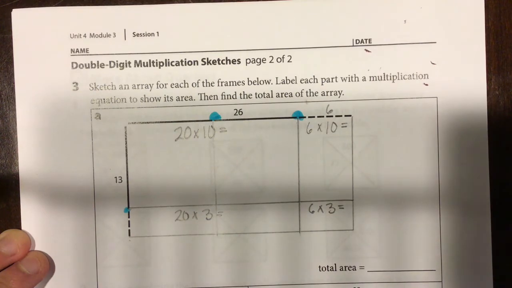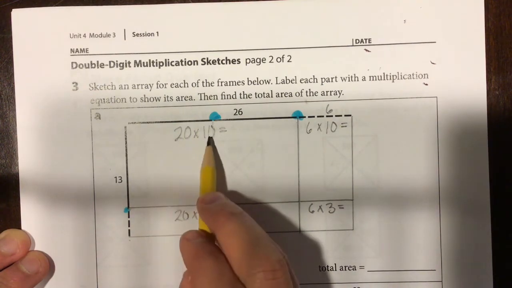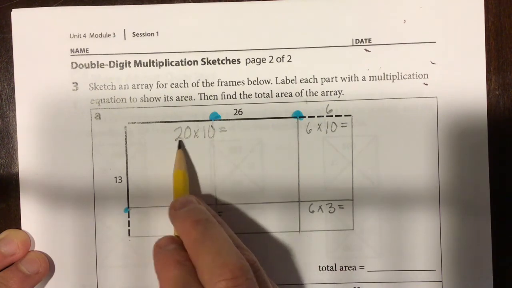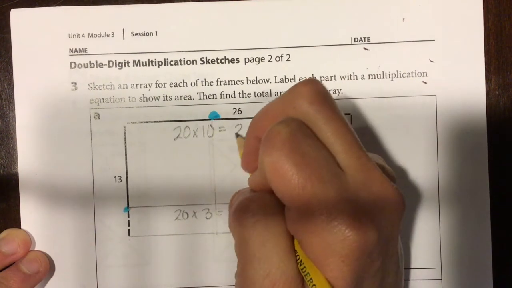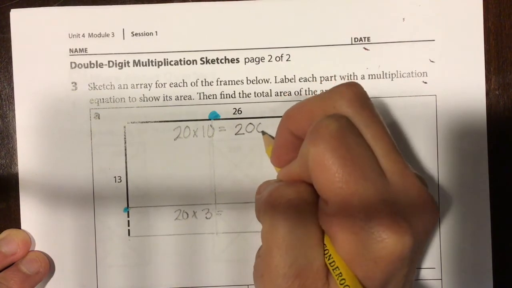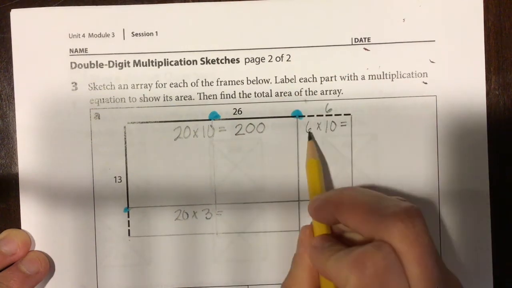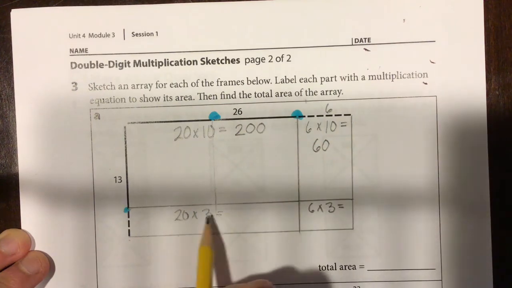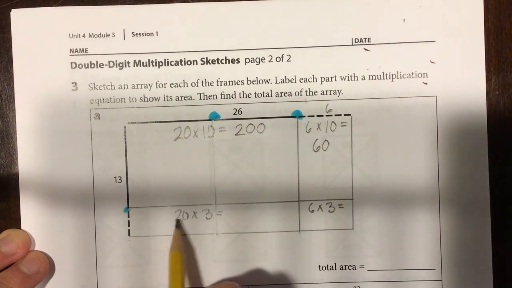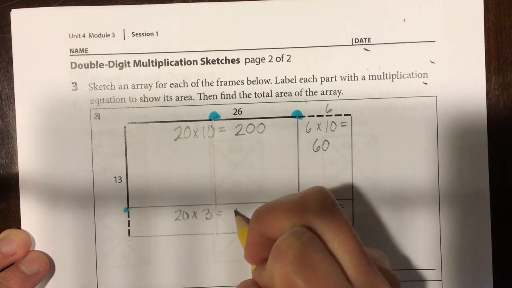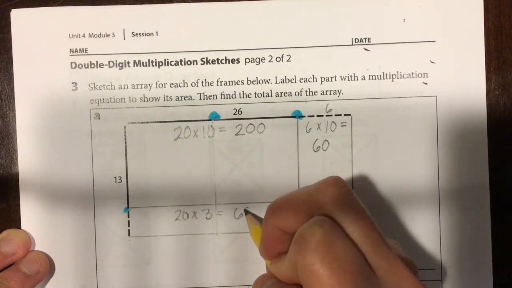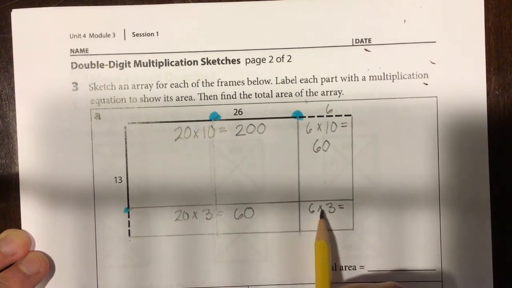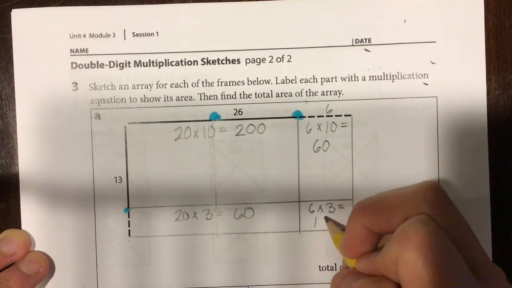Next, I'm going to write down the products of each part. This is 20 times 10. Think of this as 2 times 1 is 2. Don't forget to add the 2 zeros for 200. 6 times 10, 60. 20 times 3, think of 2 times 3 is 6 with 1 zero to make 60. And then 6 times 3 is 18.